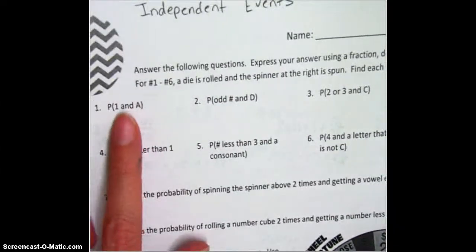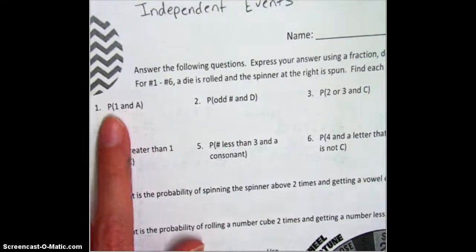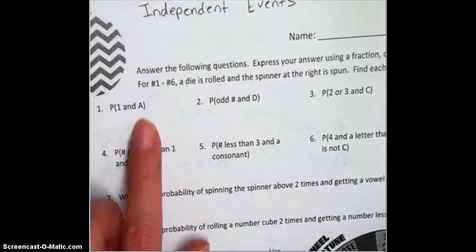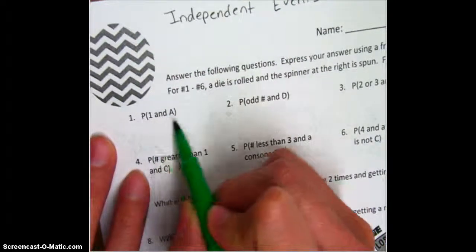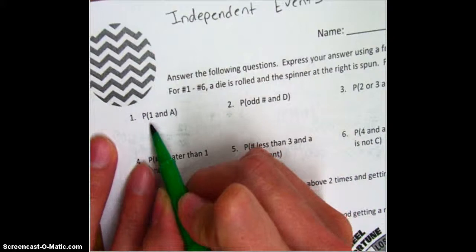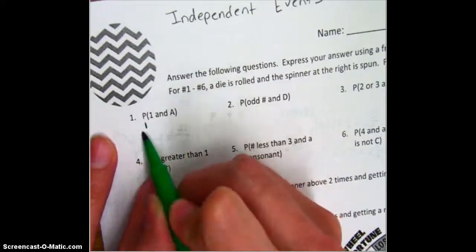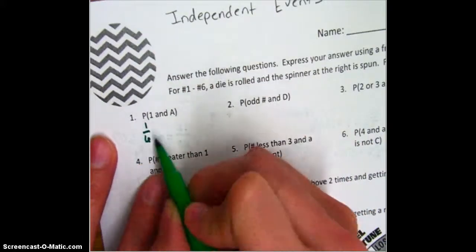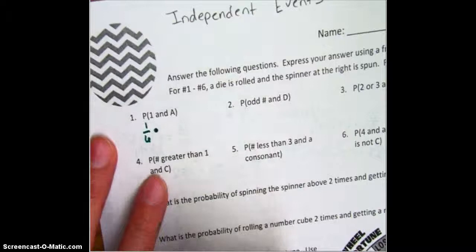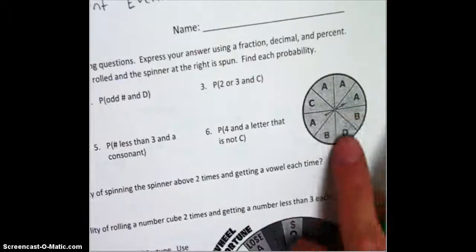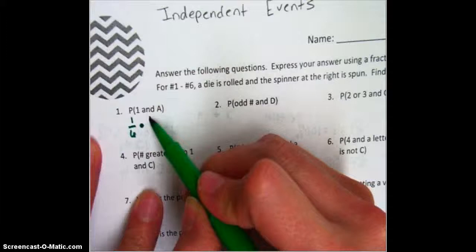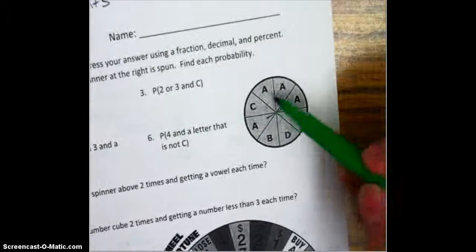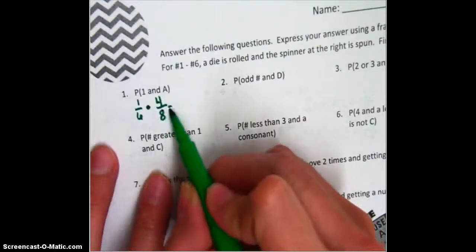So in this case we're doing two things. We're rolling a 1 and we're spinning for an A. So here we're going to have two fractions, one for each. The probability of rolling a 1 on a die is 1 out of 6. And then we're going to multiply that by the probability of getting an A. Here we have 1, 2, 3, 4 A's out of 1, 2, 3, 4, 5, 6, 7, 8 sections.